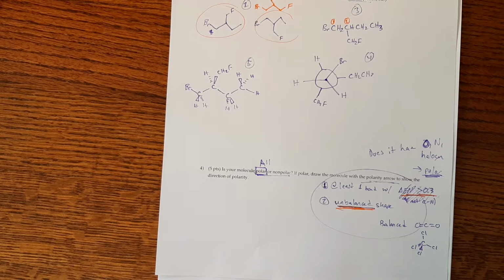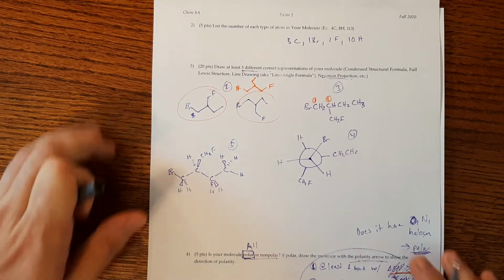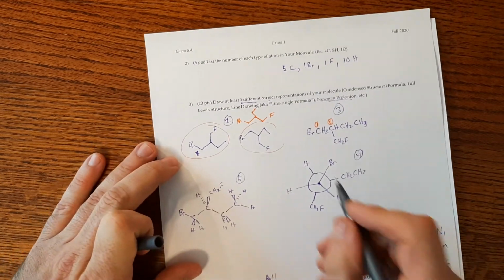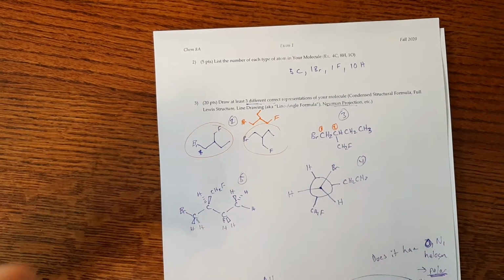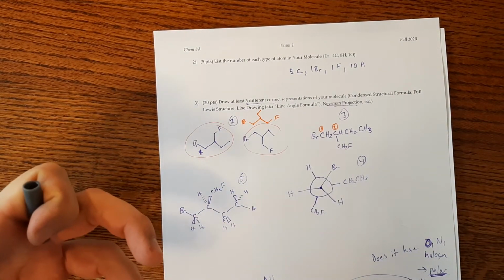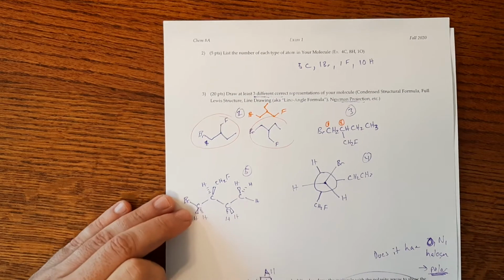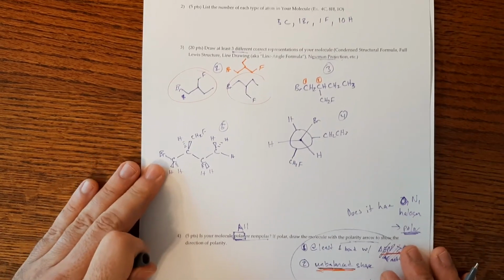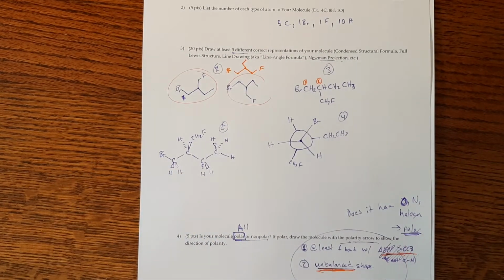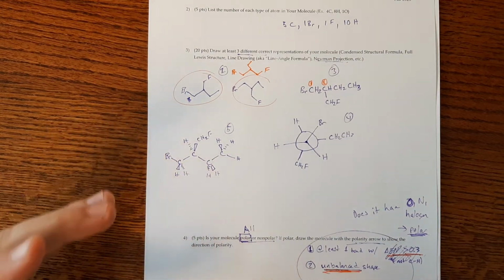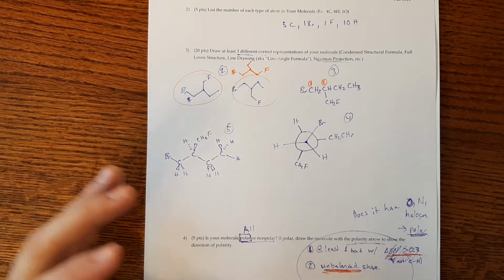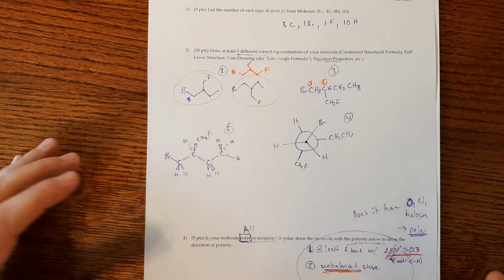So then the polarity arrow, people did actually seem to know how to do that. If I were drawing a polarity arrow on these molecules here, you can draw individual bond polarity arrows, or you can draw the one for the whole molecule. I accepted either on this question for the most part. But what I was asking you for specifically was the whole molecule polarity arrow.